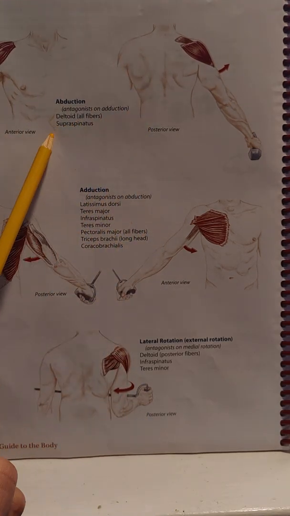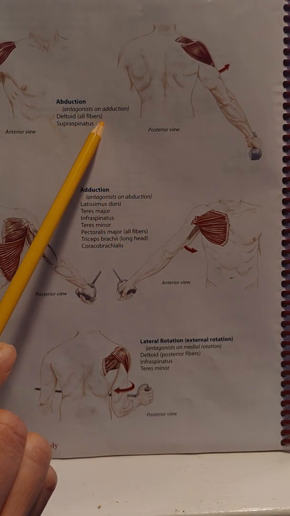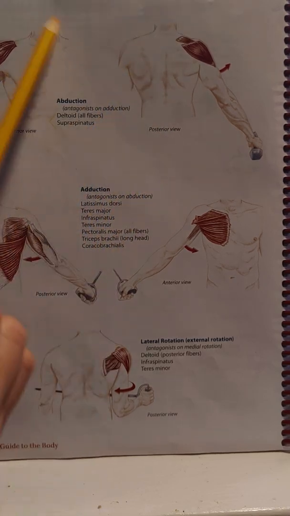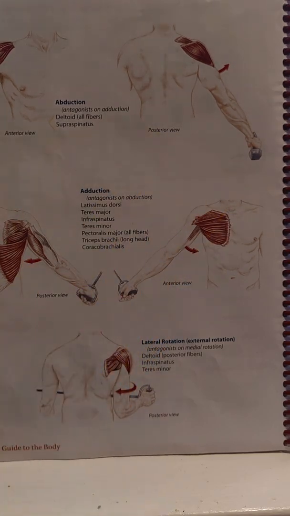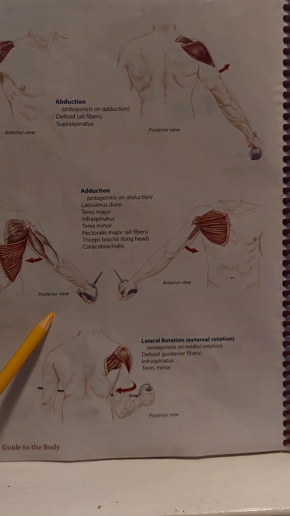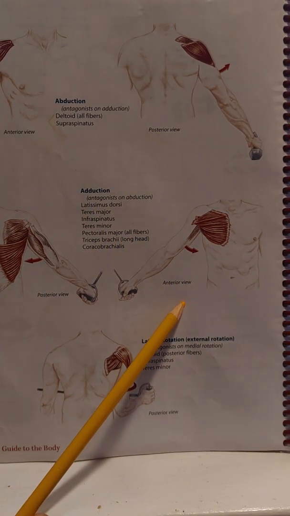Okay, so the antagonist of abduction is adduction. This is the anterior view, and this is the posterior view.